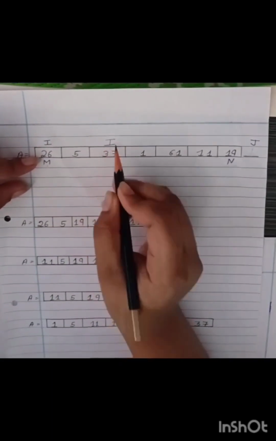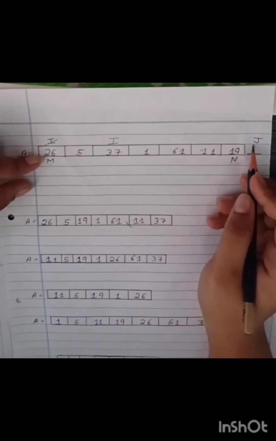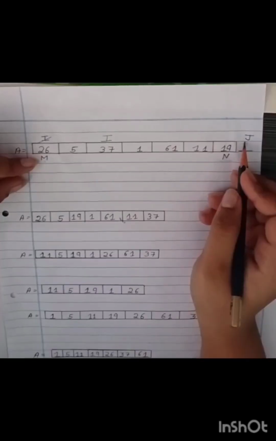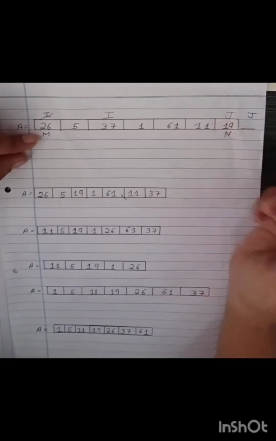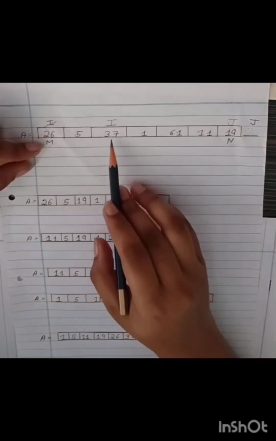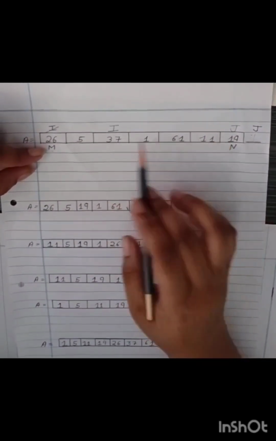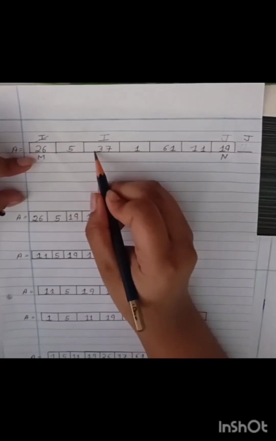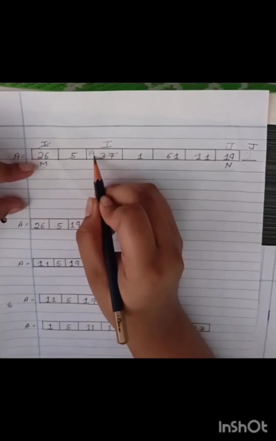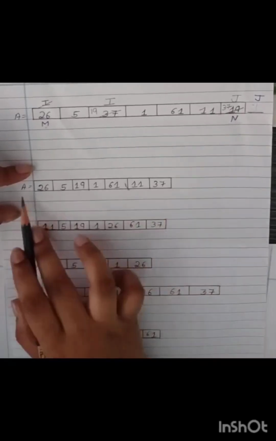So here we put our i, and from this side we have to check whether the value of j is less than or equal to the pivot or not. So here the first value is less than or equal to the pivot. So when in terms of position i is less than j, at that time we have to swap these two values. So in place of 37 we put 19, and in place of 19 we put 37. So here is our array.